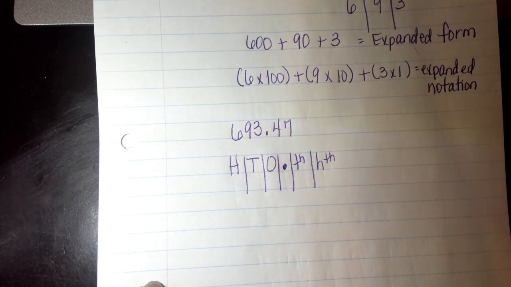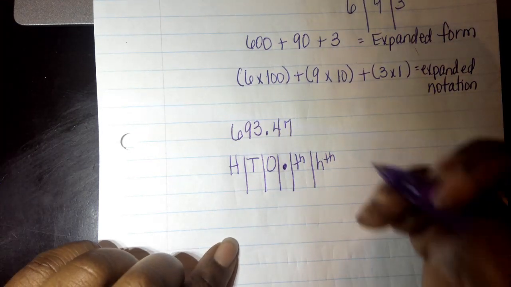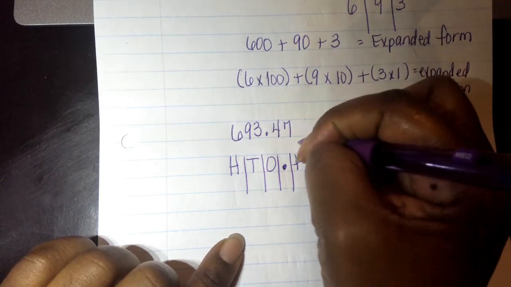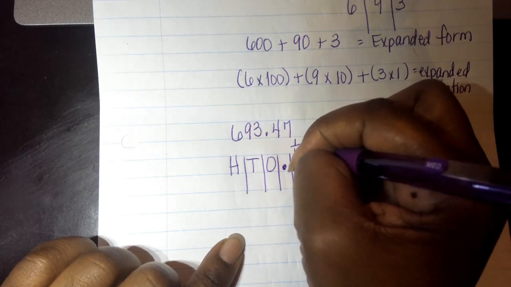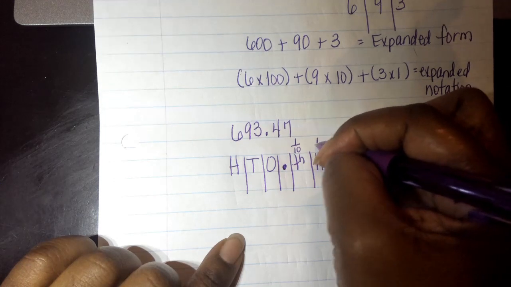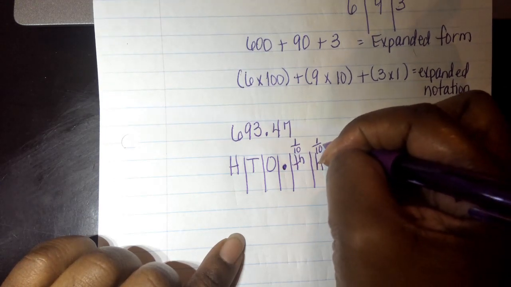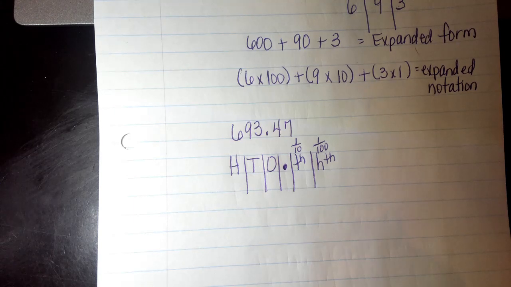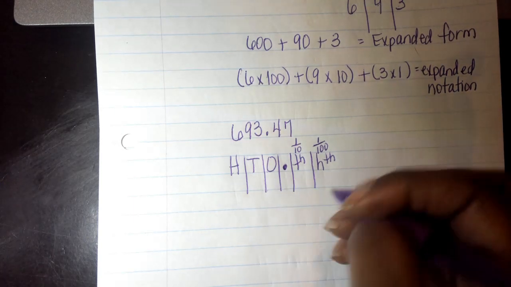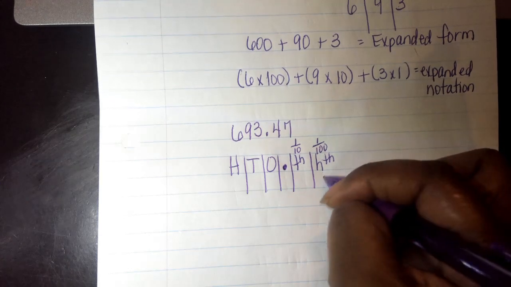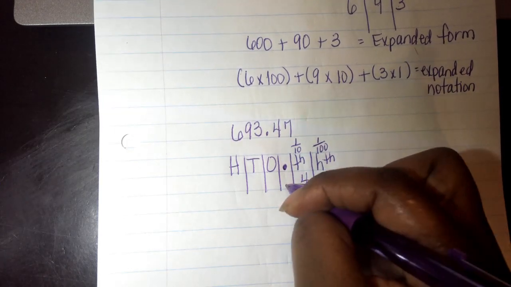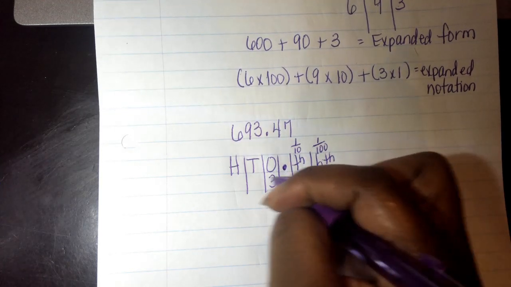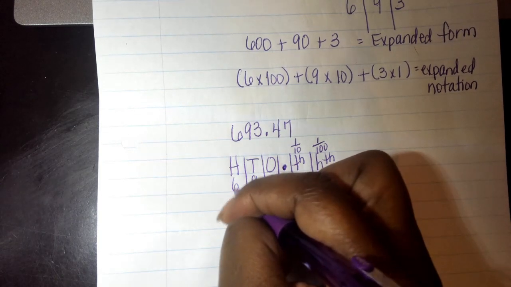When you see this represented, it can be this way. You also might see your place value chart like this: 1/10 and 1/100th. Either of those is perfectly okay. All right, so let's now place our number. I'm going to start with my 7, 4, decimal point, 3, 9, and then 6.